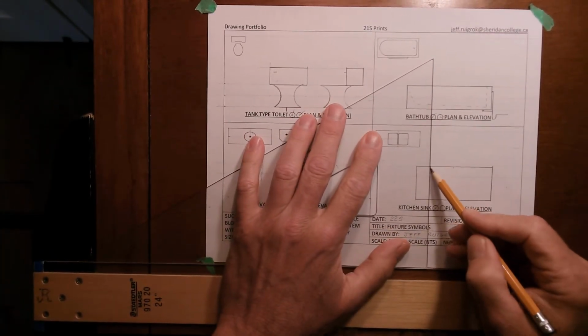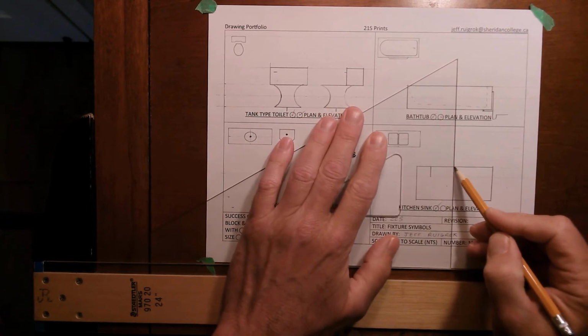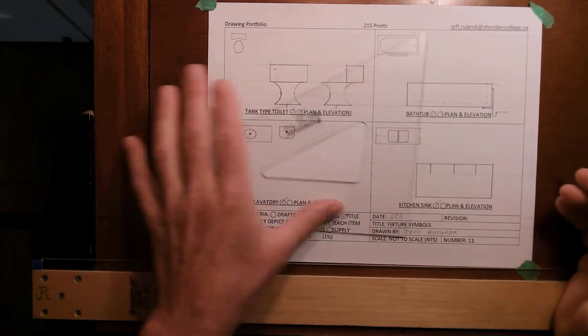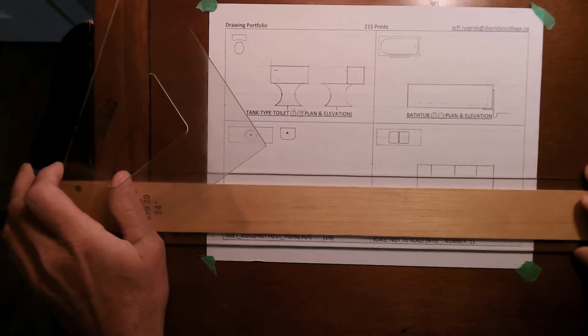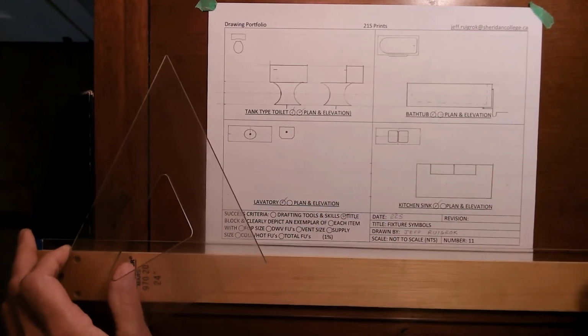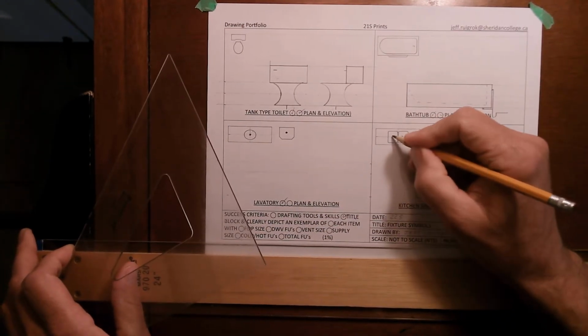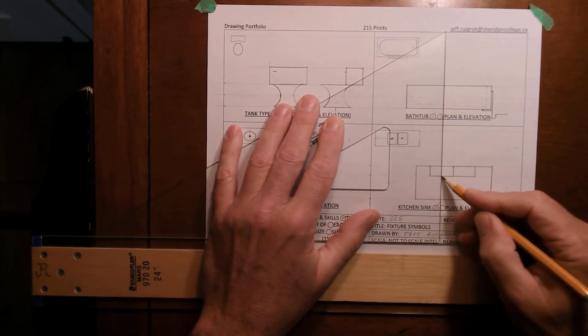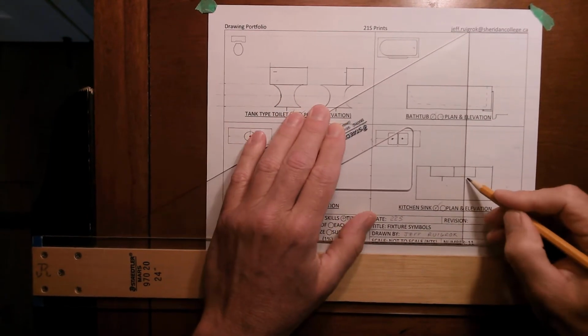Going to do a double sink. And I am going to connect them with a fixture outlet pipe.